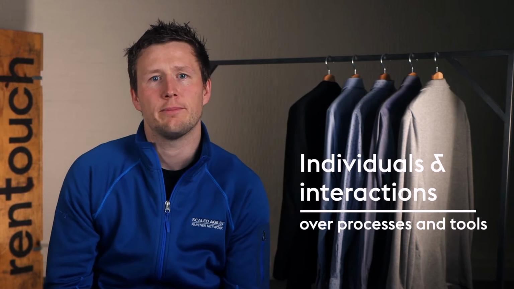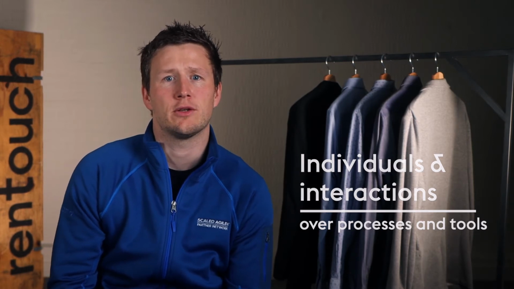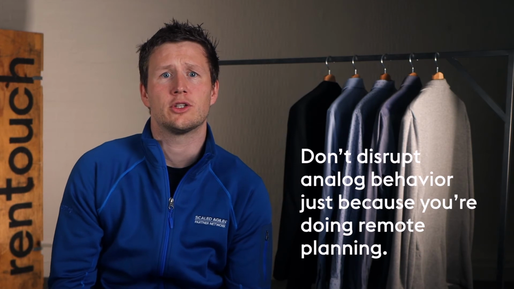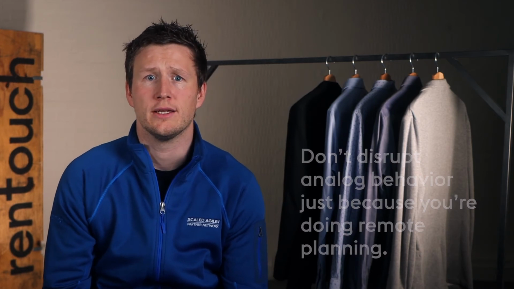One reason why a PI planning gains its magic is because people use easy tools like sticky notes, pens, and walls to put collaboratively created plans on. Don't disrupt analog behavior just because you're doing remote planning. Instead, choose tools and communication channels that still focus on people and their interaction. That means focus on a lean and clean approach when you're thinking about tools.